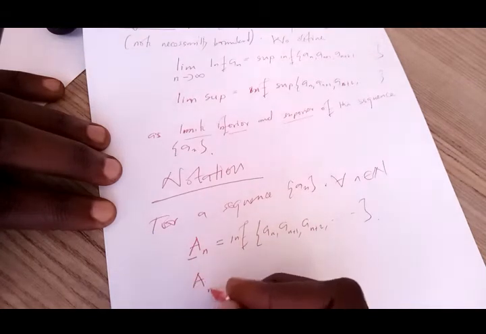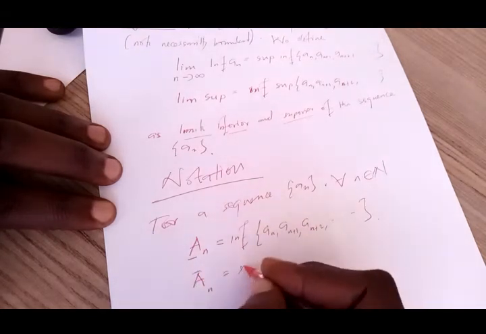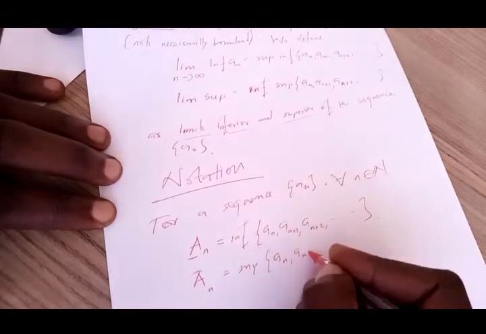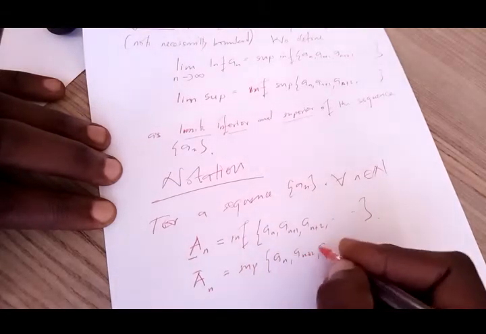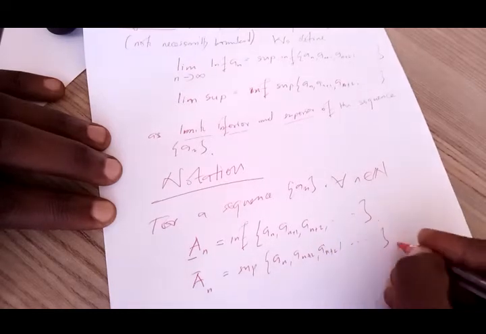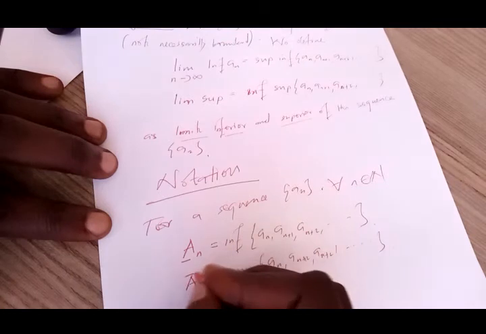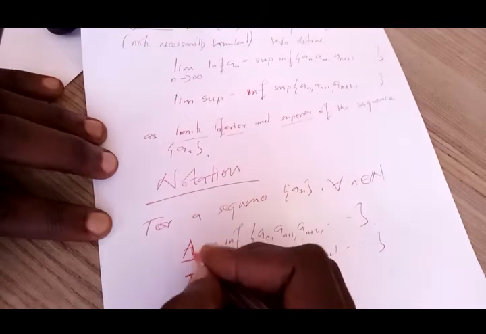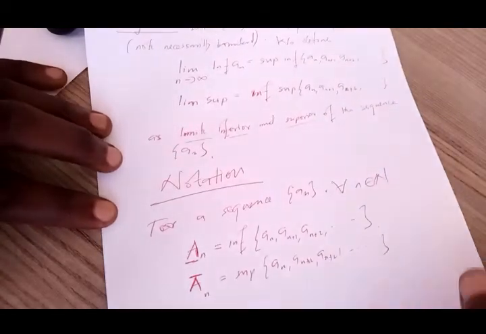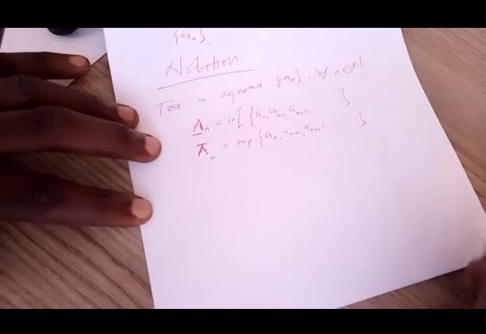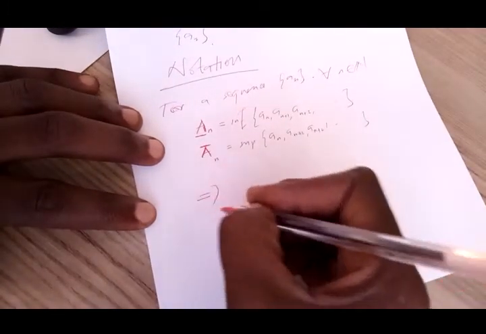Then the limit superior is the supremum of an, an plus 1, an plus 2, like that. So you see the superior will have the bar on top, the inferior will have the bar at the bottom. So those two notations are going to be used. Okay, so in this case, what does this imply?